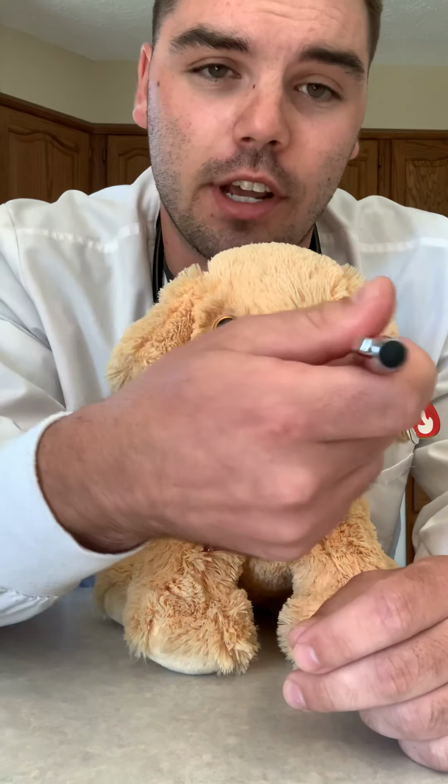So we're looking for the pupil, the roundness of it, if they're equal, round, we're looking for light sensitivity. Sorry, I forgot PERRLA for a second. Light sensitivity and accommodation. So if their eyes are accommodating to the light.